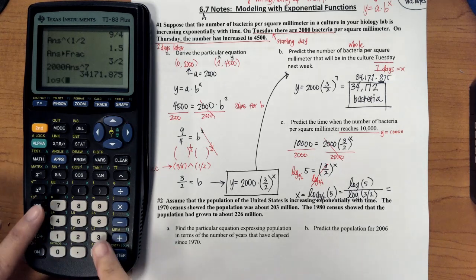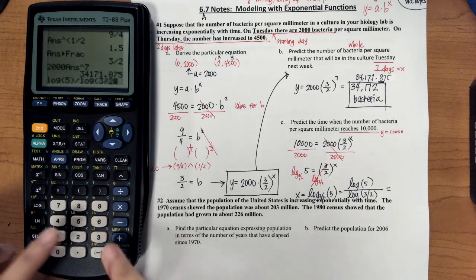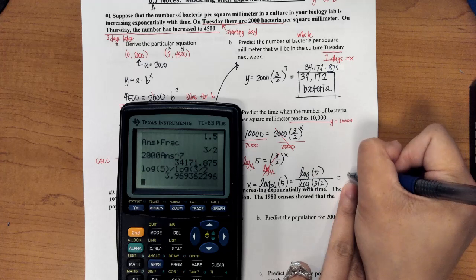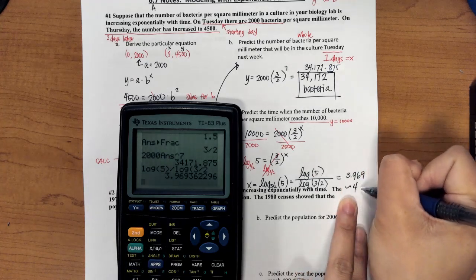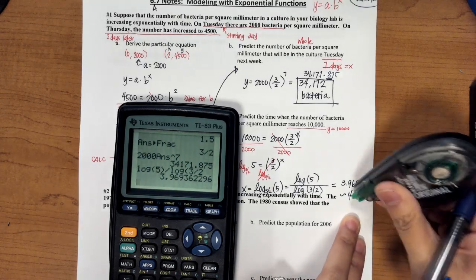Okay, so let's do log 5, close parentheses, divided by log of 3/2. That'll be 3.96, which is approximately 4 seconds. Oh, 4 days, sorry.